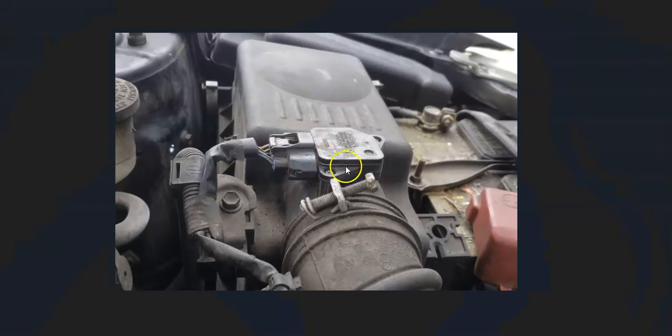But basically, the next thing to do is to take it out, clean it up, put it back in, try to clear the code, and see if it comes back, because cleaning it up quite commonly fixes this error code. If that doesn't fix the error code, then the next thing to do is to either test or replace that MAF sensor. I made a video on how you go about testing that MAF sensor. I'll put a link to it down in the description below if you need to check that out.